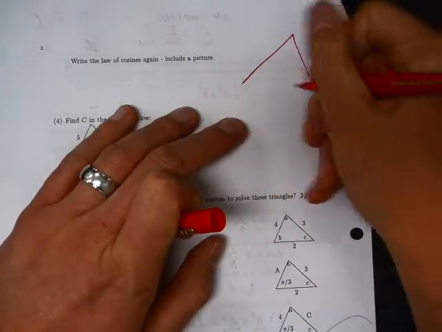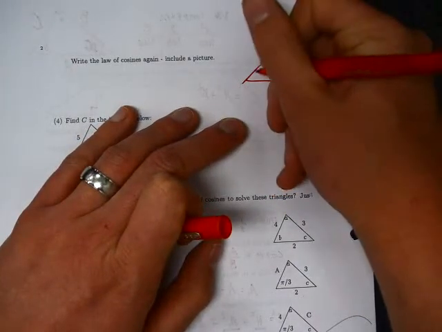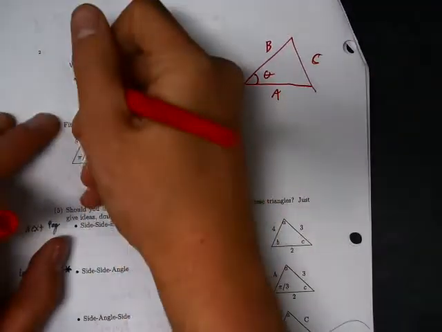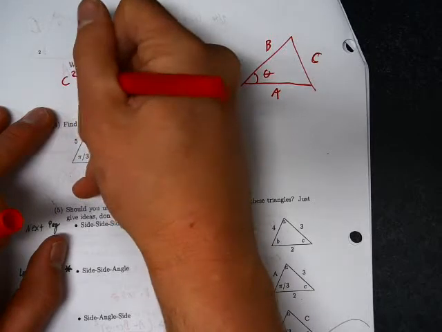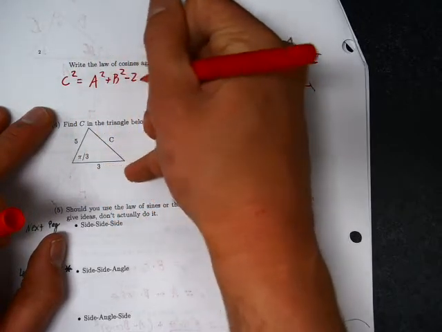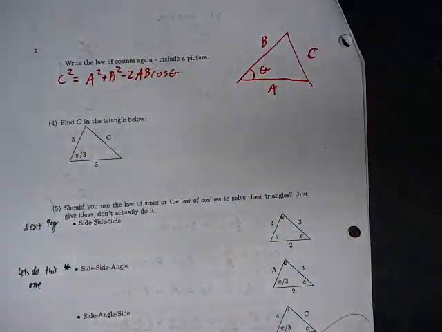So, rewriting again for the sake of reference. If you have a triangle with side lengths A and B meeting at an angle theta, and you would like to know the side length C, then you can get the side length C via the formula C squared is equal to A squared plus B squared minus 2ab cosine theta.